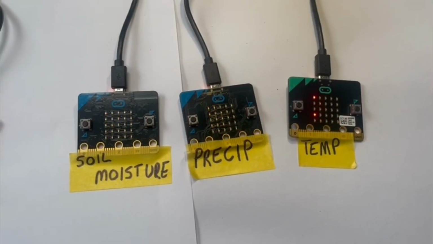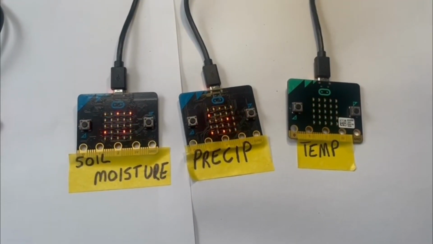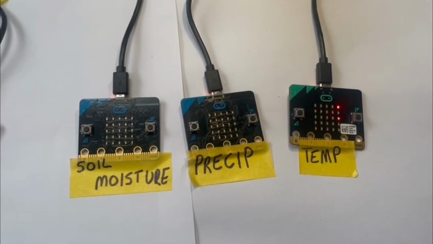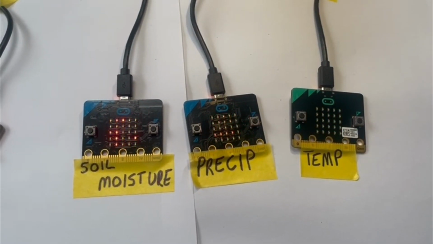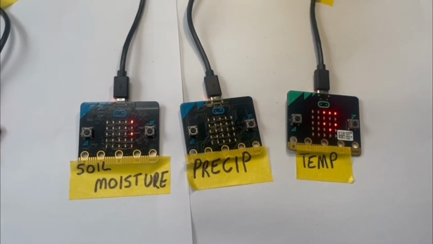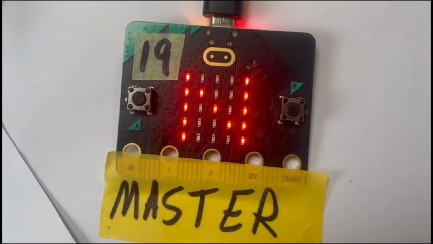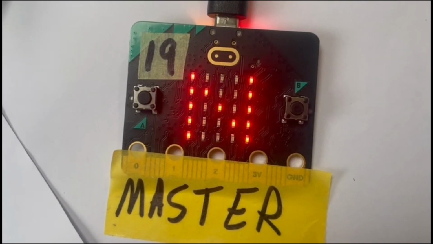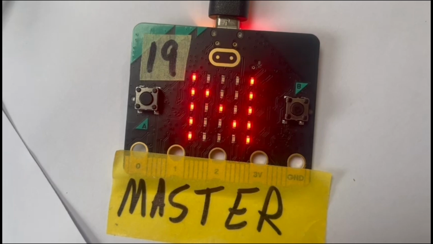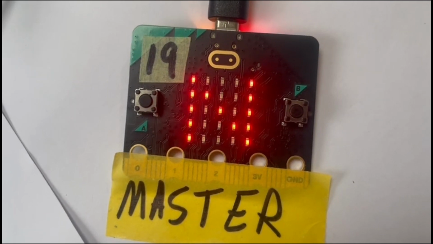These are the sensor micro:bits. They collect environmental data such as soil moisture, precipitation and temperature. This data is then sent via radio to the master micro:bit and passed to Python. The master micro:bit receives data using radio communication. It processes the incoming data and responds by displaying different icons on the LED screen showing the data is received.